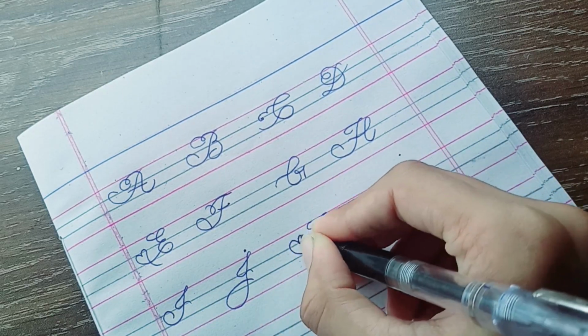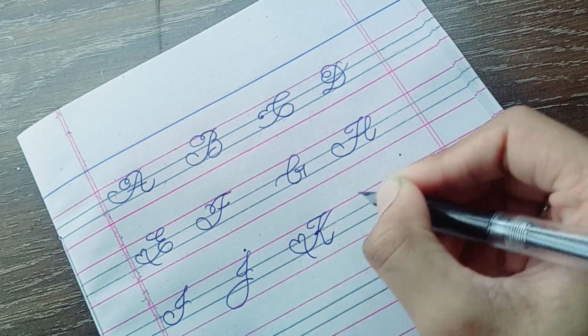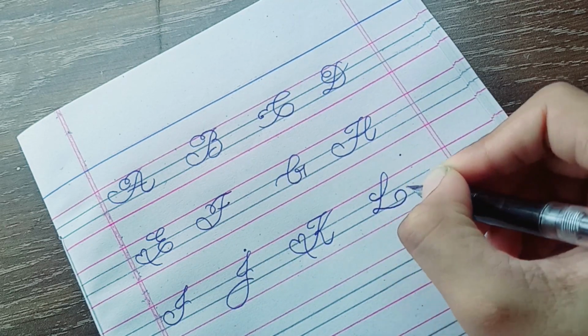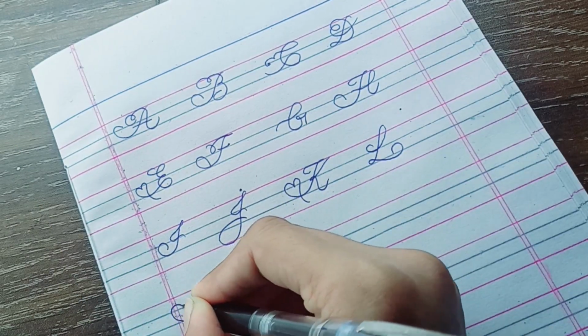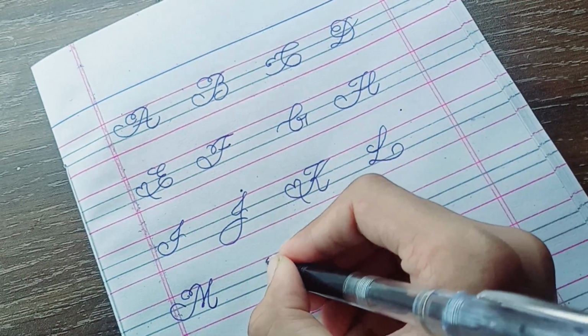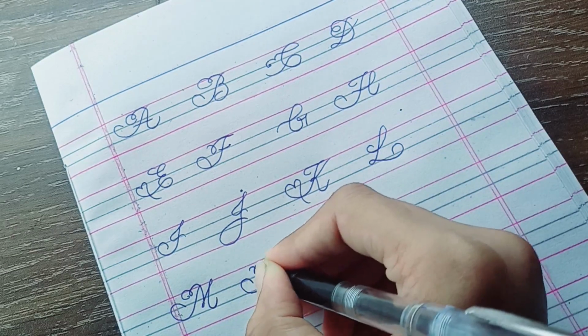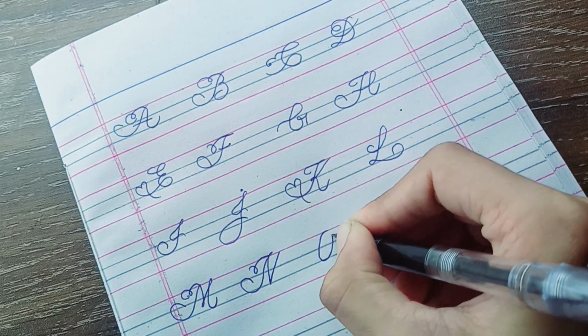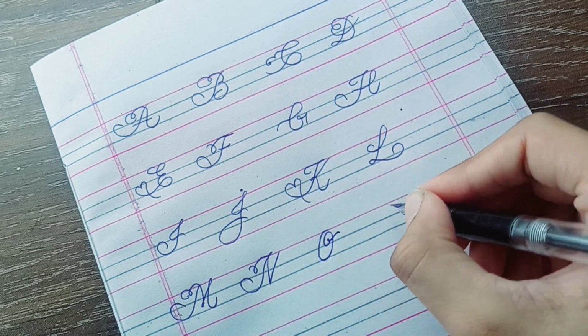K. K for kite. L. L for line. M. M for milk. N. N for nose. O. O for orange.